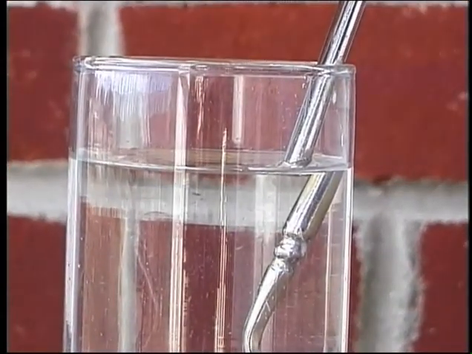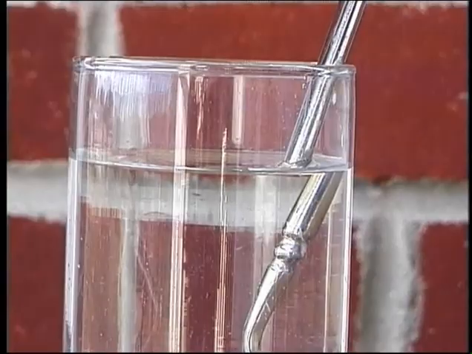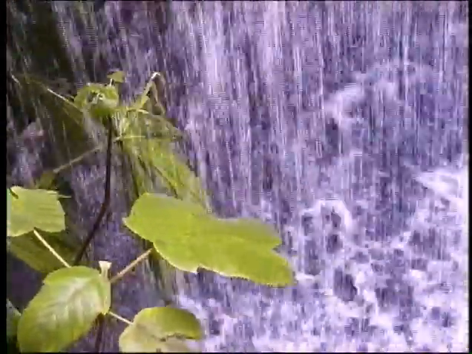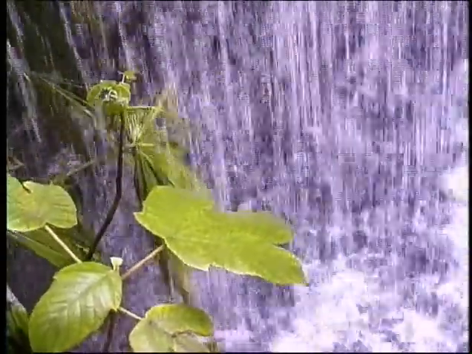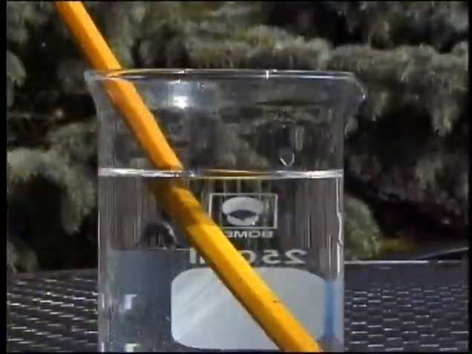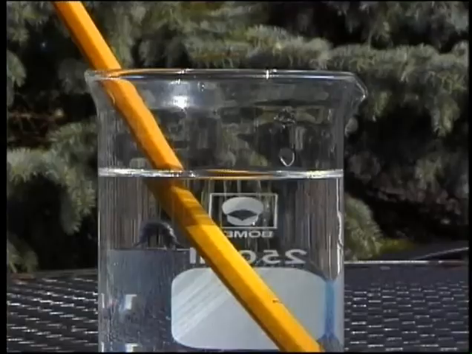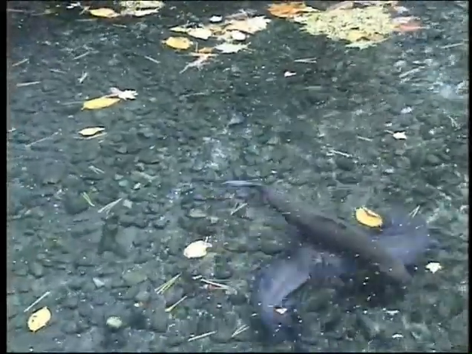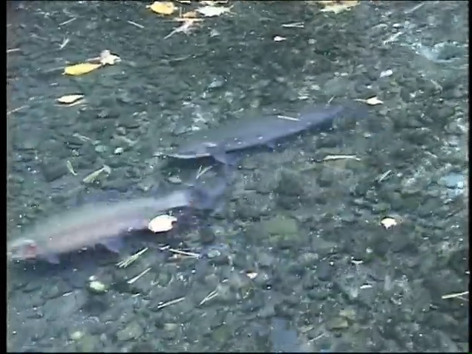Refraction occurs when light passes from one medium to another. As light passes from air into water, it slows down, causing it to bend when it strikes the surface at an angle. The bending of light causes the pencil to appear as if it's bent. Refraction also causes objects underwater to look bigger than they actually are.